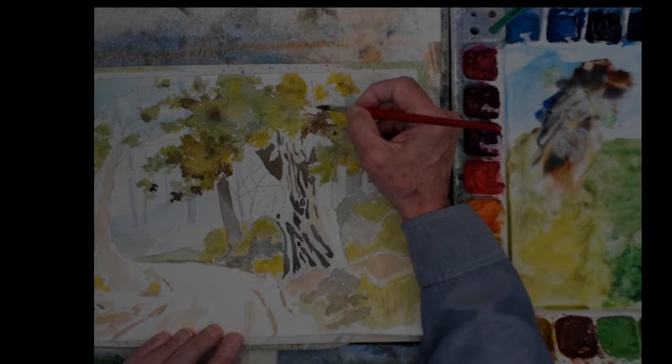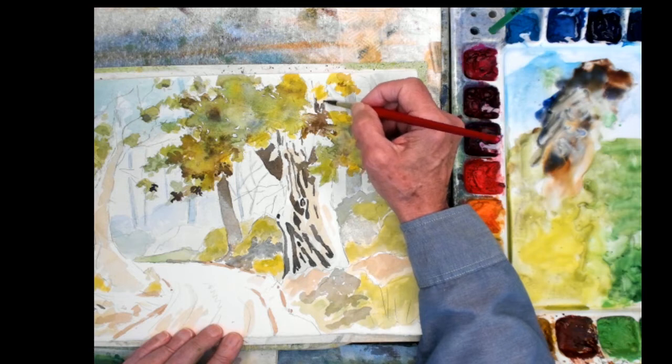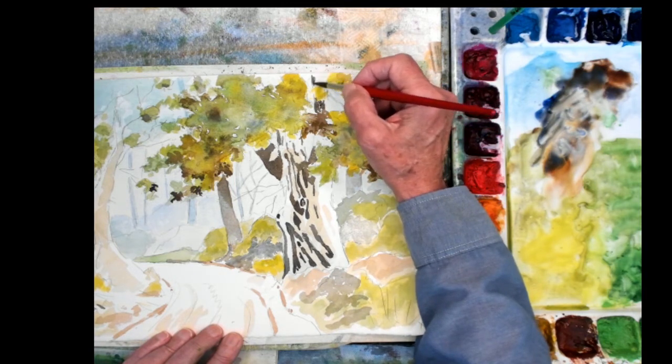And up there and above there, I'm capturing some more of the branches up in the top part of the tree. Again, putting dark against light. Painting between the leaves, around the leaves.